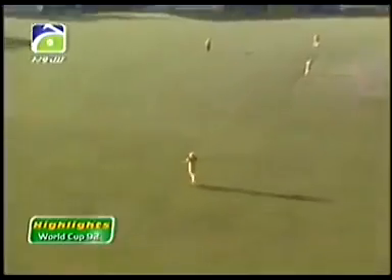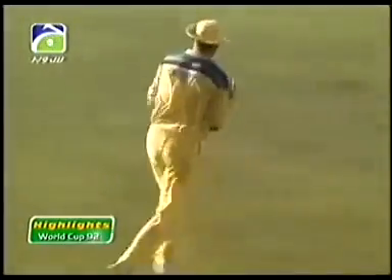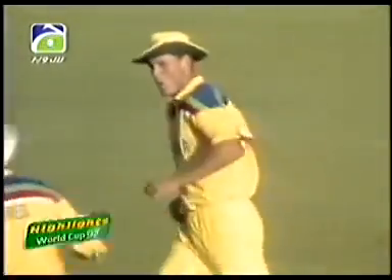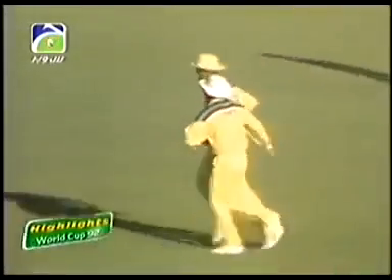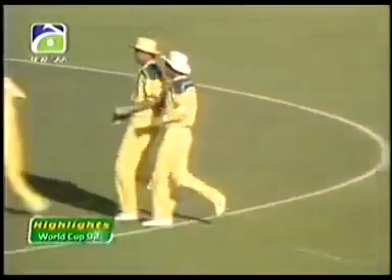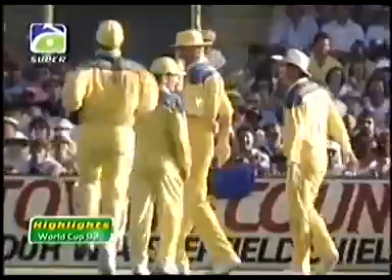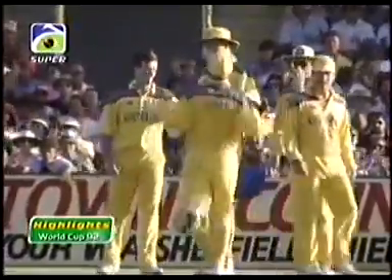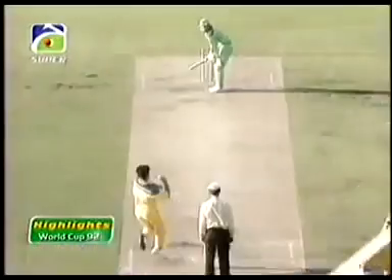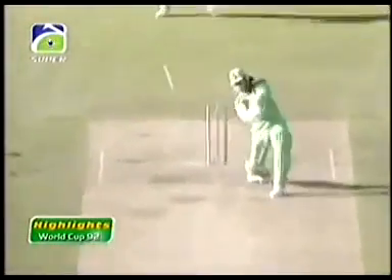Now then, Bruce Reid. Tom Moody, the man at long off. And Steve Waugh has come back very well. He was in trouble at one point with the wides. And the fact that he was taking a little bit of a hammering shows great strength of character to be able to come back in this fashion.